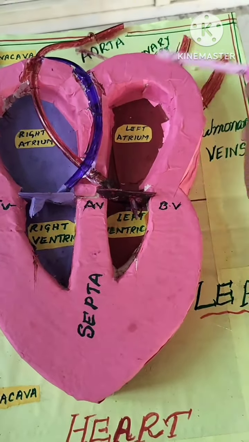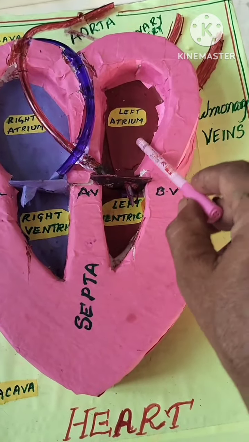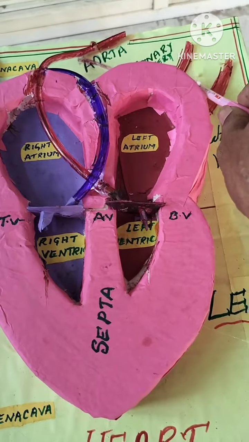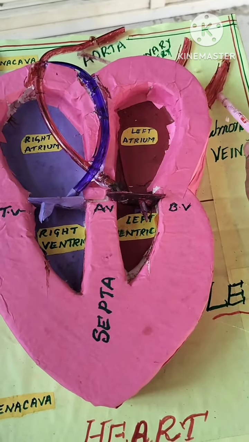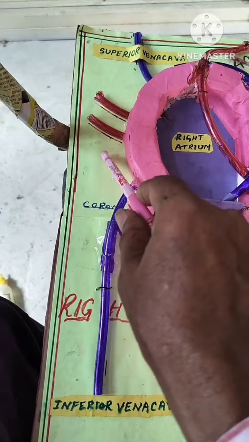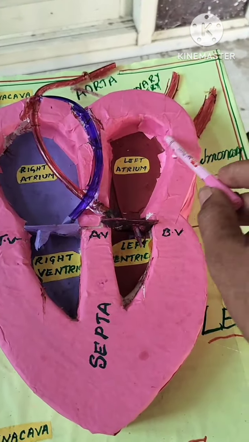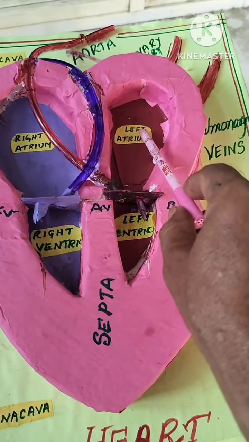Then this oxygenated blood enters into the left atrium through the pulmonary veins. These two are the pulmonary veins. These are also pulmonary veins which enter into the left atrium.